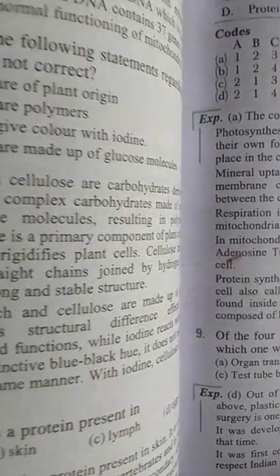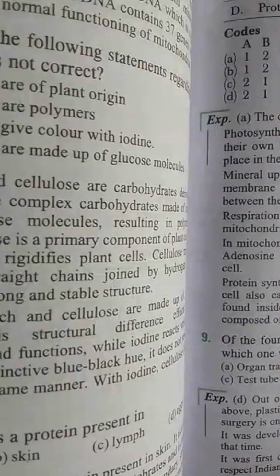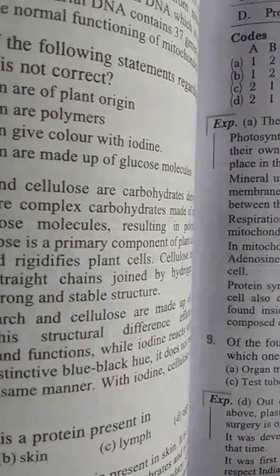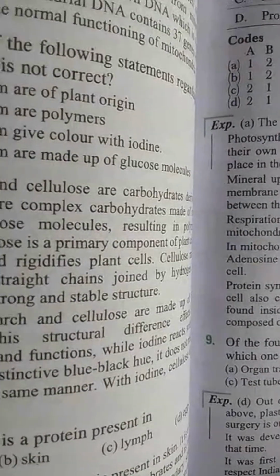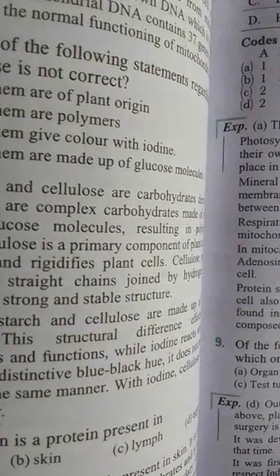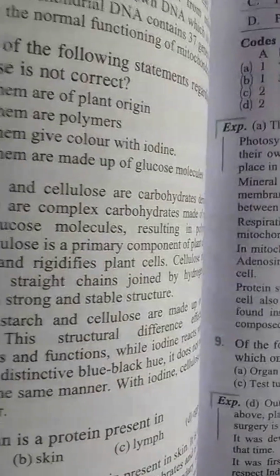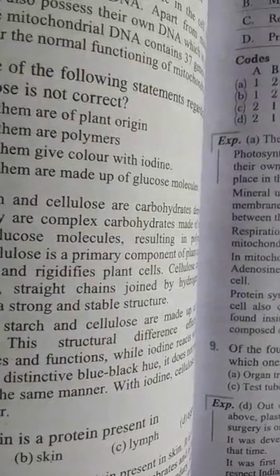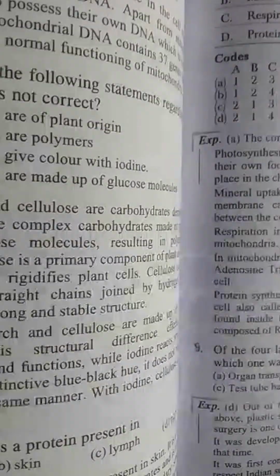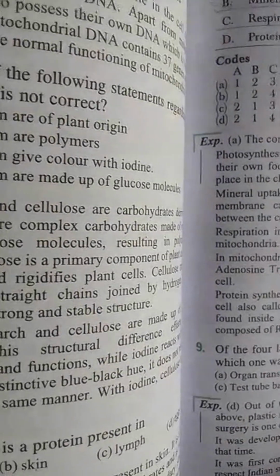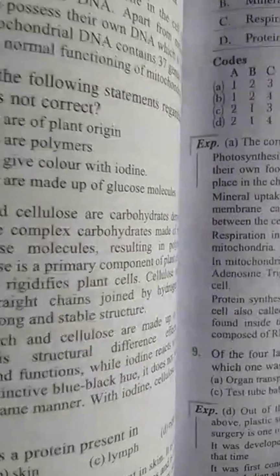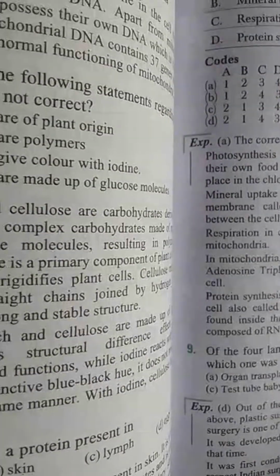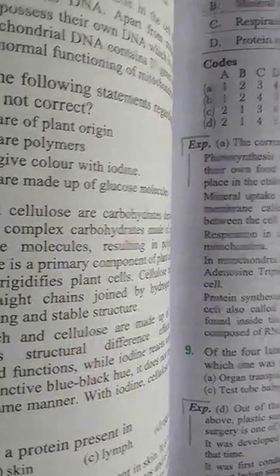Cellulose molecules create long, straight chains joined by hydrogen bonds, resulting in a strong and stable structure. Starch and cellulose are made of glucose molecules, resulting in polymers. In contrast, cellulose is the primary component of the plant cell wall. It supports and rigidifies plant cells.